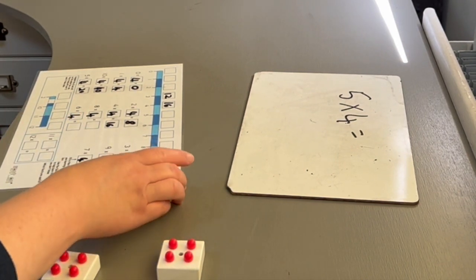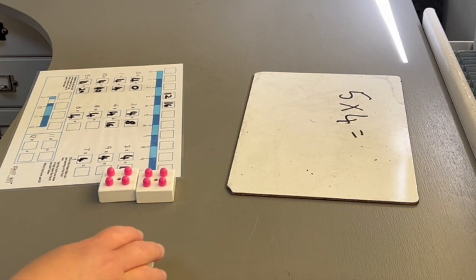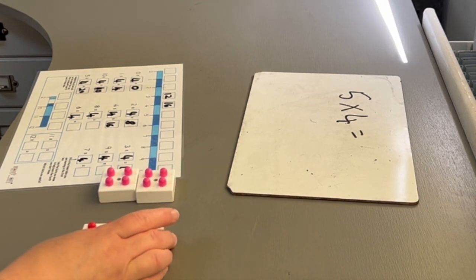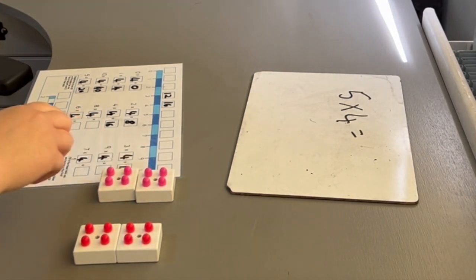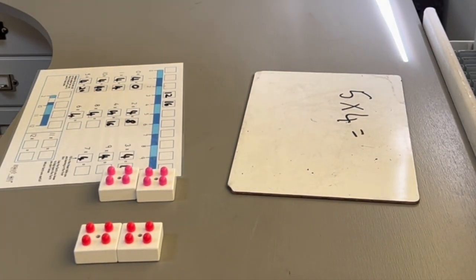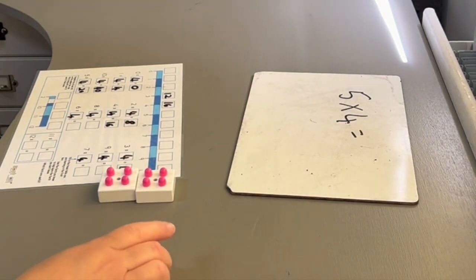How many is that? 8. And we've got another 8. And what's 8 and 8? 16. And you knew that from double 8, didn't you? Yes, so we could draw on all of this knowledge to help us. You actually already knew that from knowing what double 8 was.